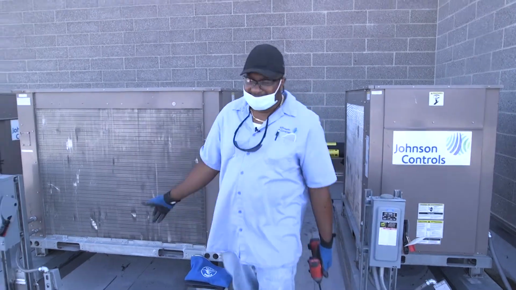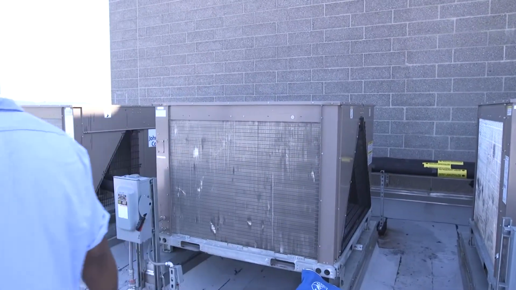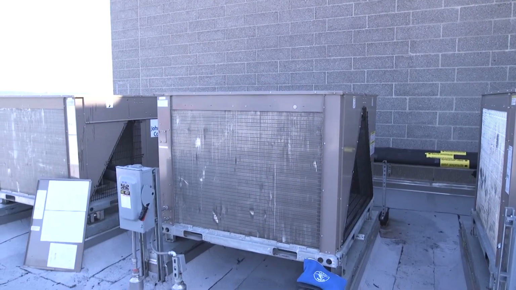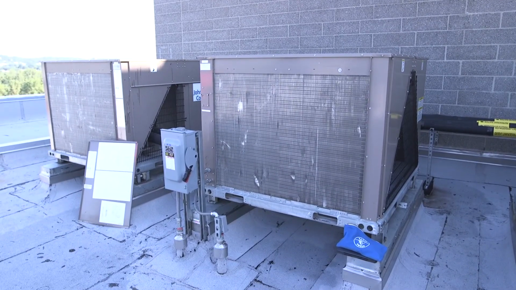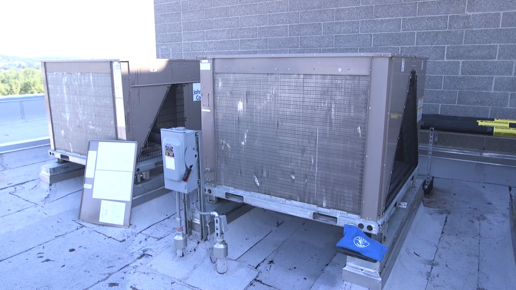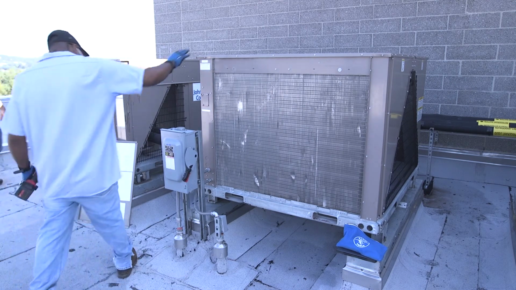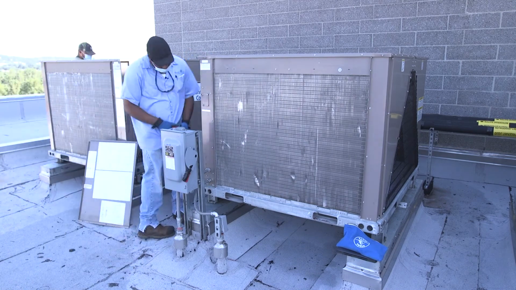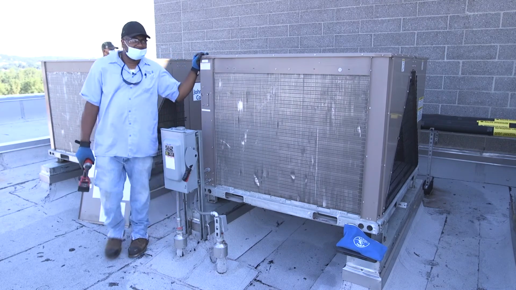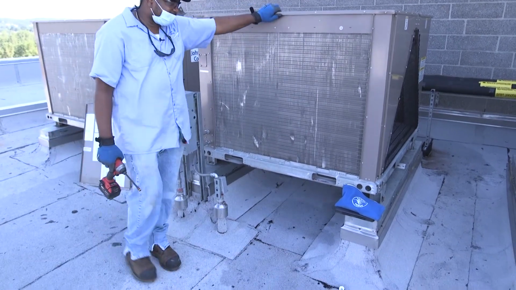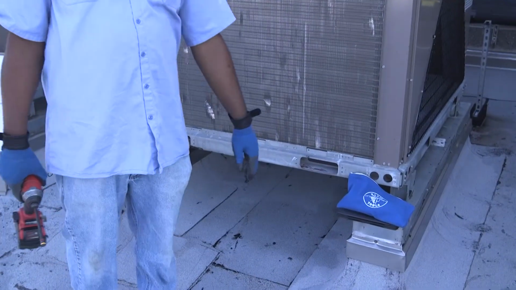So you guys take a look around if you have anything that is not clear. And of course they have the schematics and the wiring diagram for any further troubleshooting that you have to do, located on our panel. And of course this is good that they have these units on vibration isolators, which is a plus for the lifetime of the unit, and also for noise reduction and vibration.